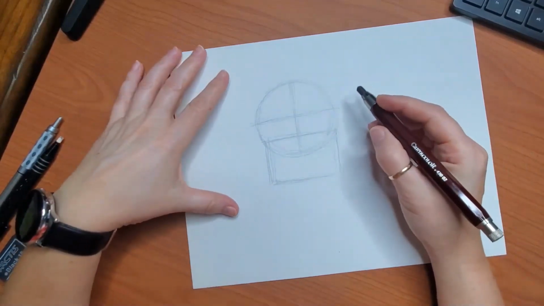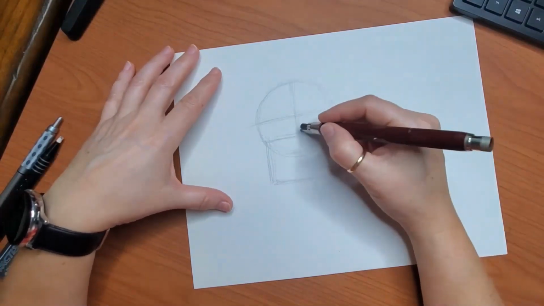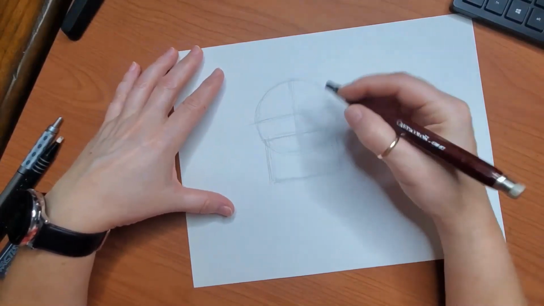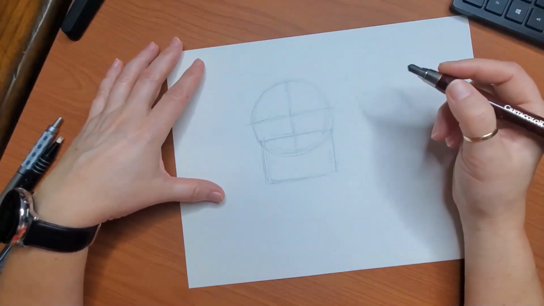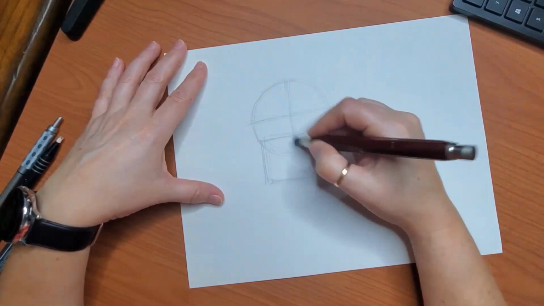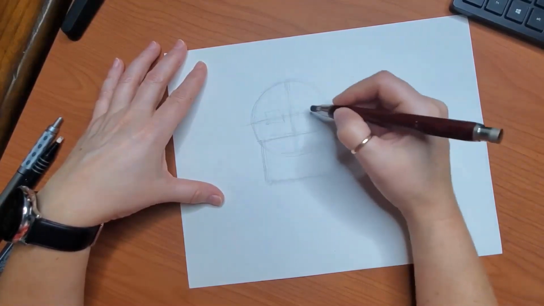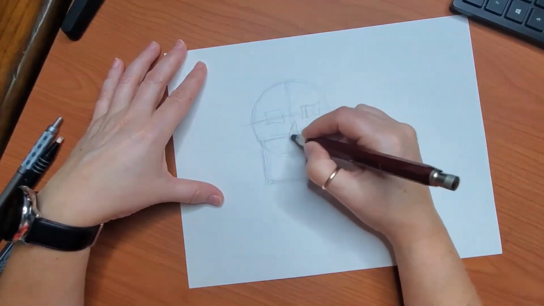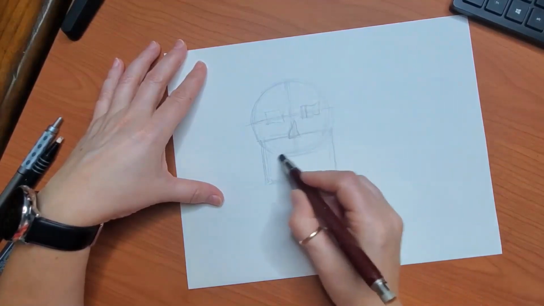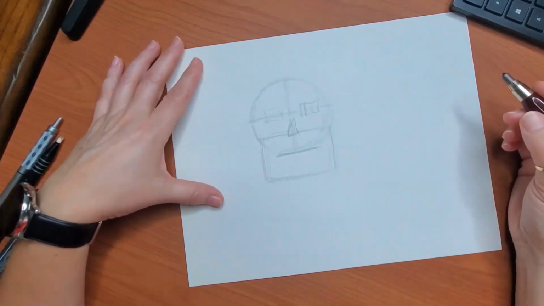And this is just the guideline. You can change it as you go. That's why we draw in pencil first, so that any changes you want to make, you can make. So we have this all laid out. The eyes are going to go here. Your nose will go here. And then the mouth will go down here. This creates the jawline and the top of the head.